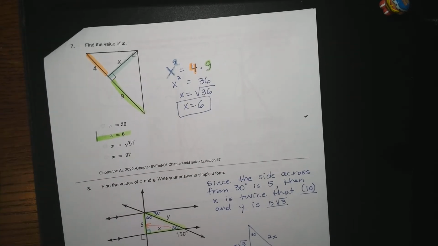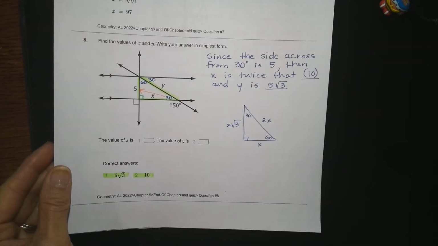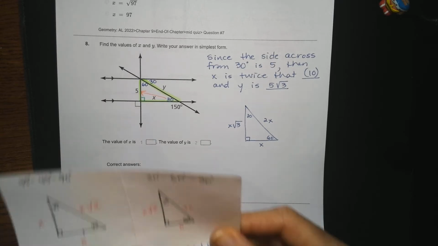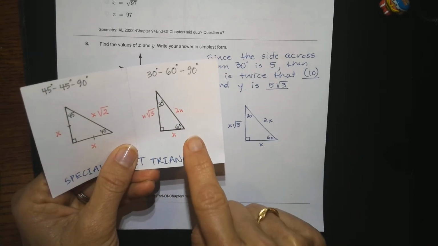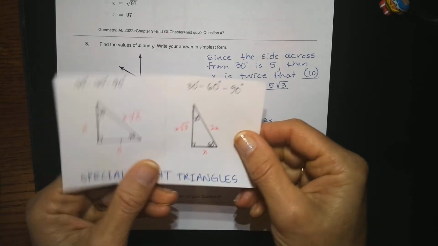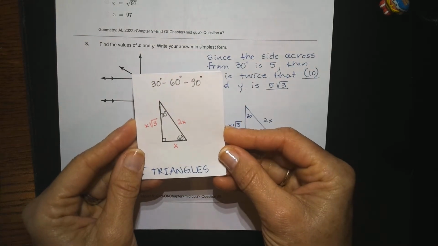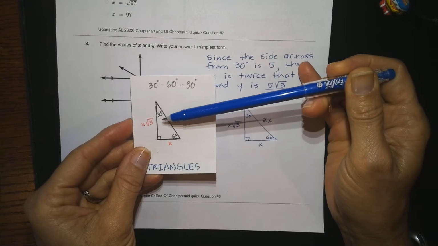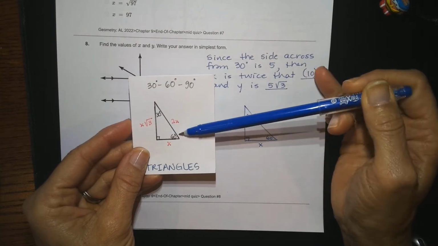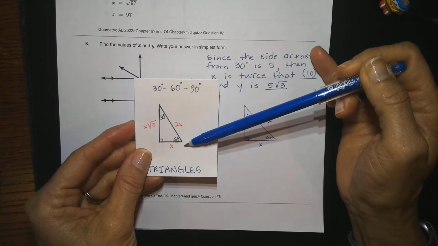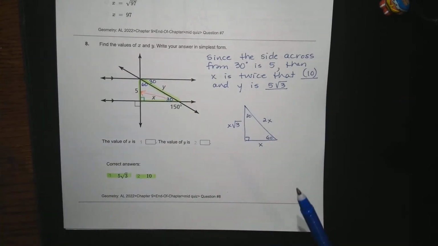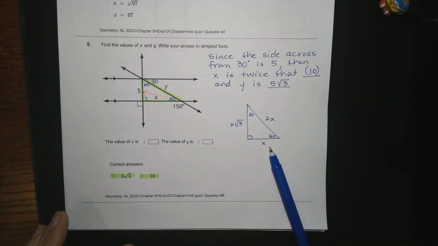Okay. Number 8. Now, number 8 looks tricky because of all those lines, but it's really not. Number 8 is this special triangle, and this special triangle, again from section 2: the shortest side is across from the 30, that's your x. The hypotenuse is twice x, the other leg is x times the root of 3. So on my paper here, I drew that.